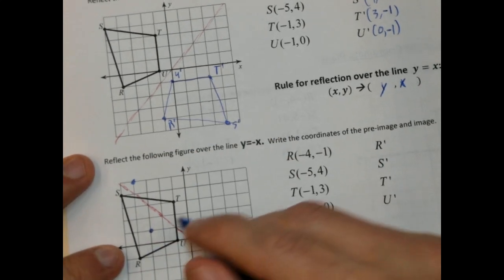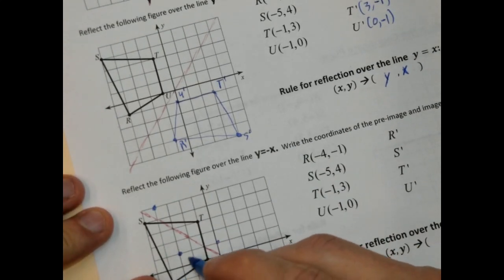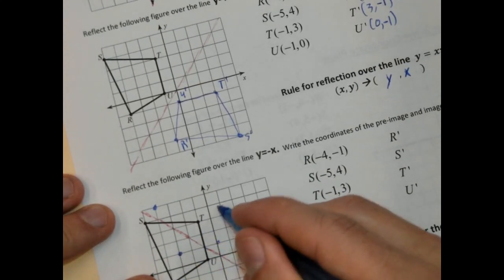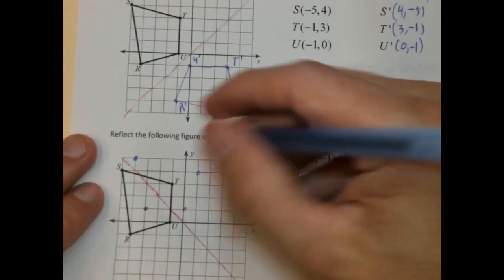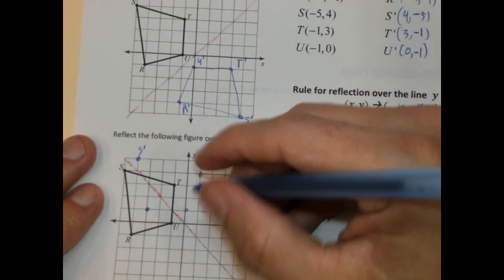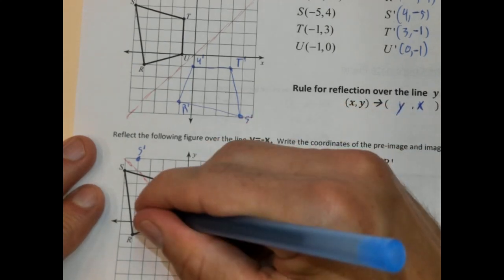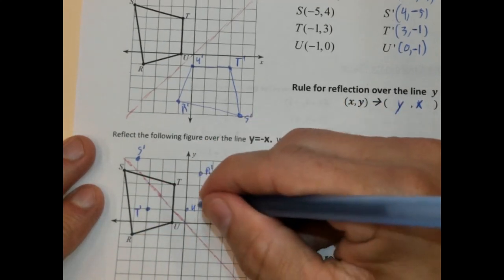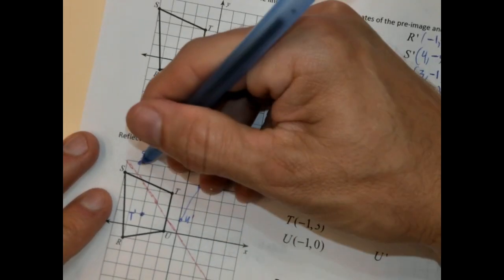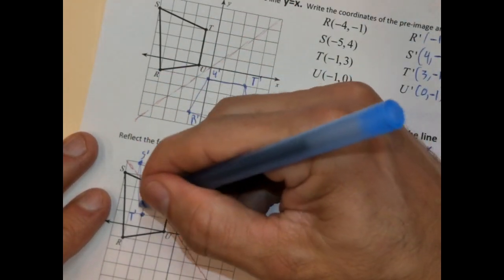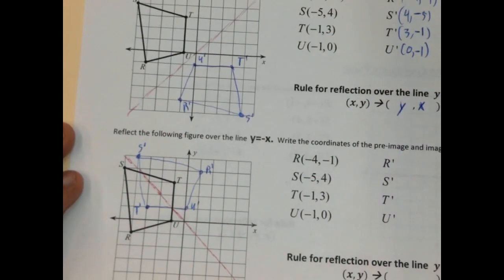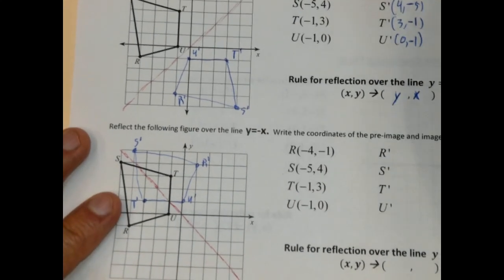And we're going to go, ooh, what's this one? It's a tricky one. 1, 2.5. So half, 1, 2. Okay. So let's go ahead and label those. So this is S prime, this is R prime, this is T prime, and this is U prime. So when we connect these, it should form a congruent image. If you're graphing these and they're not congruent, you know you made a mistake, just like in the translations.